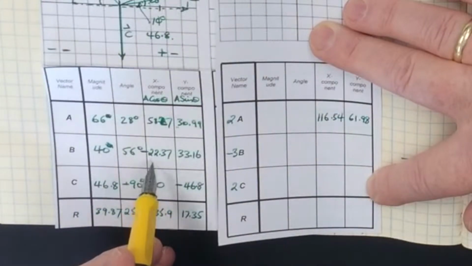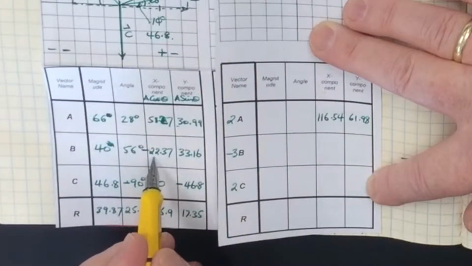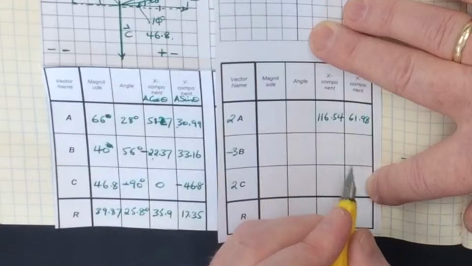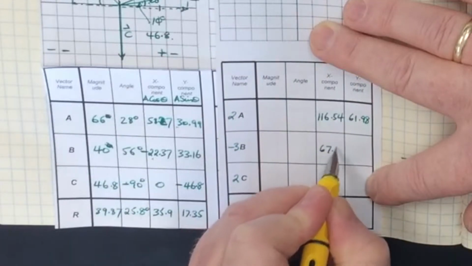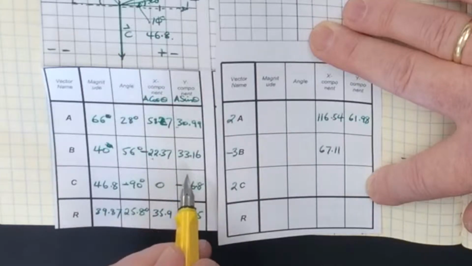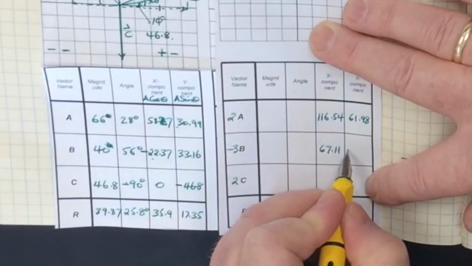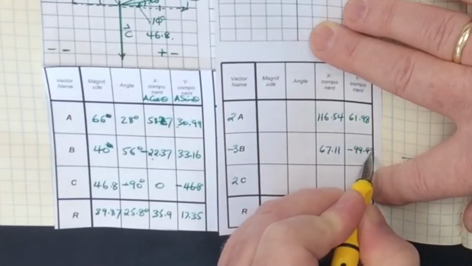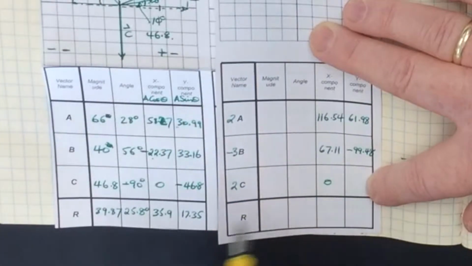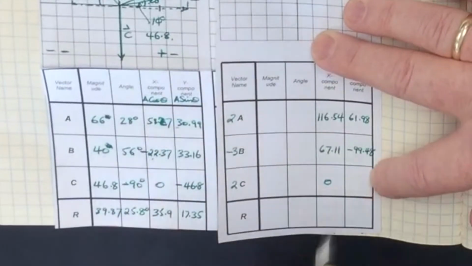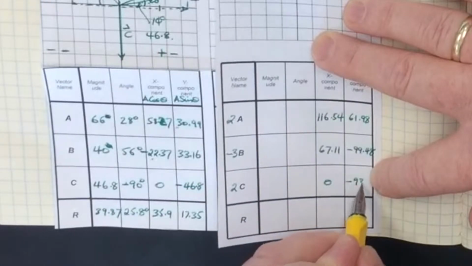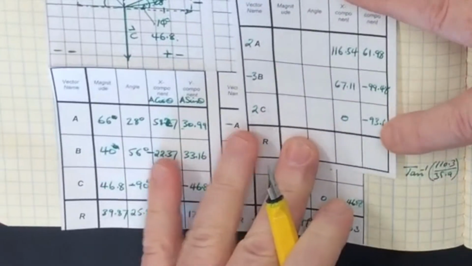And I'm going to go down to B. I want minus 3 times this, which is going to come up with a positive number for me, which is 67.11. And this times minus 3, which is going to give me a negative number, around about 100. Yeah, minus 99.48. Now I come down to here, and I need 2C. 2 times 0 is 0. 2 times negative 46.8 is minus 93.6.